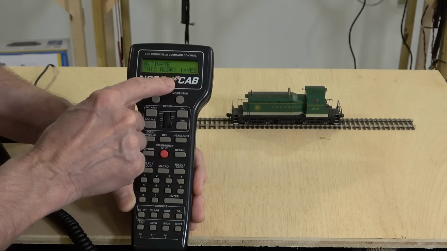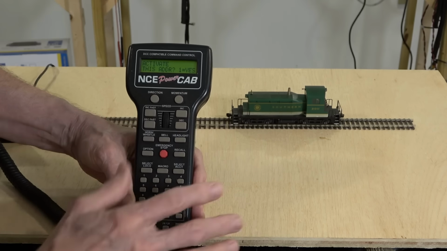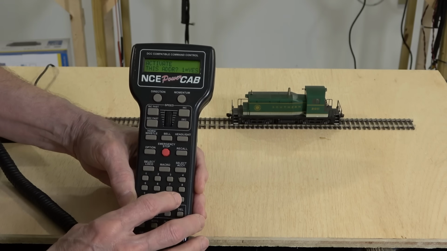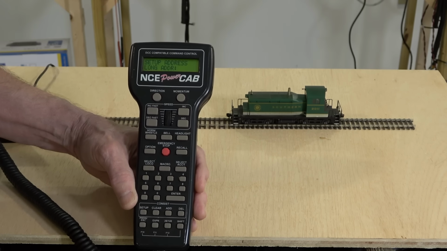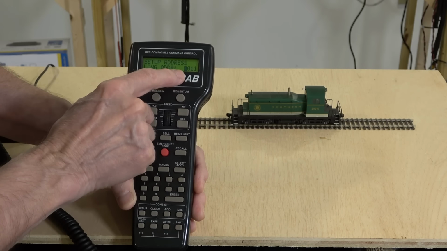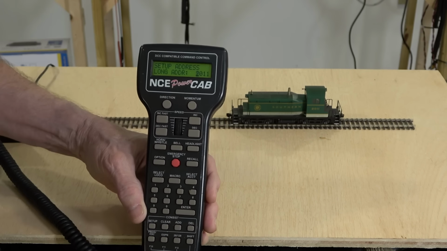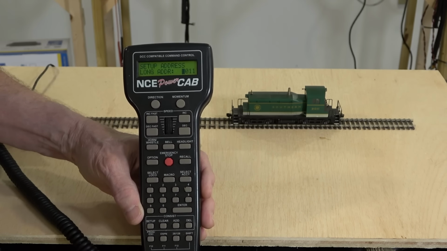Activate this address. This is a quick way to decide whether you want to use the short or the long address. I'm going to skip that and use 2011. Now it's going to look up the long address. So you can see right there it says 2011. So it's telling me that the long address is 2011.